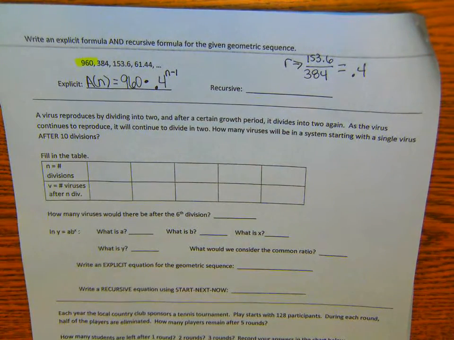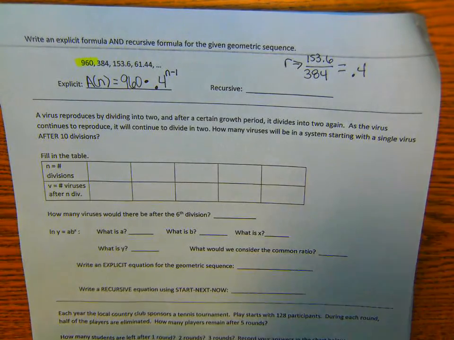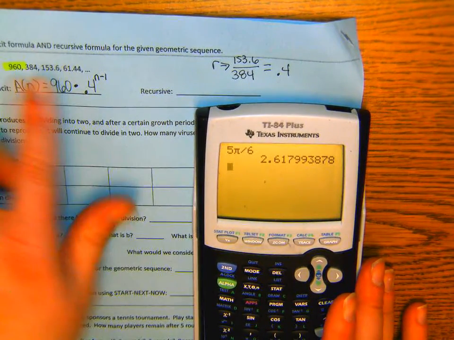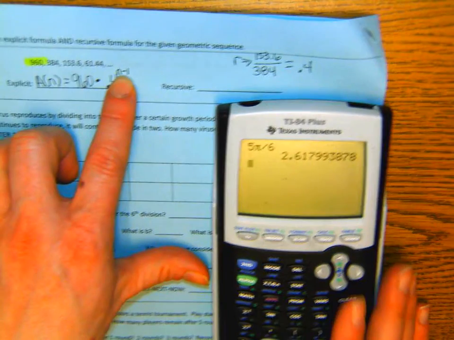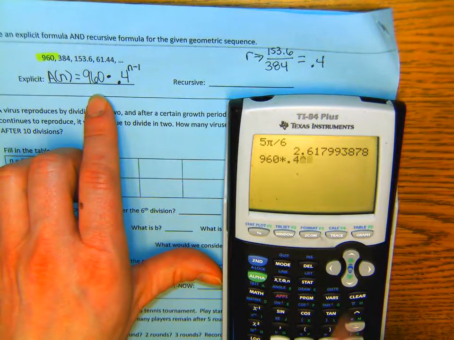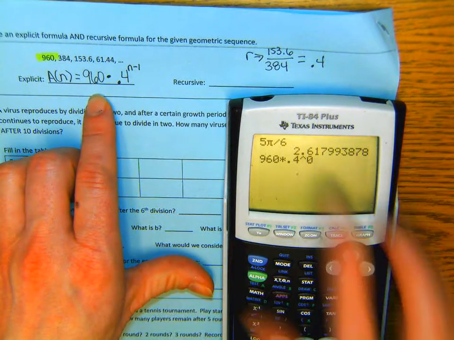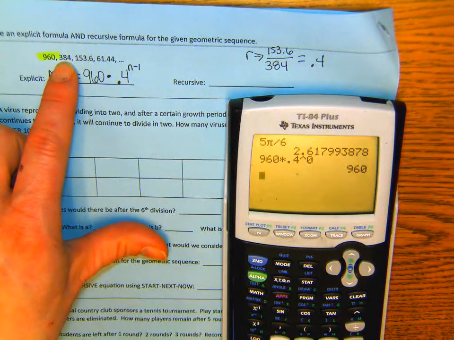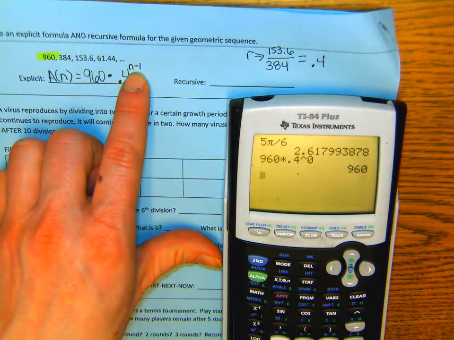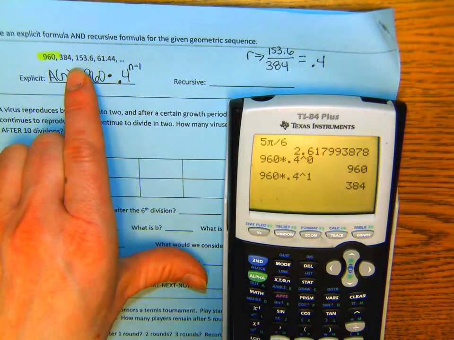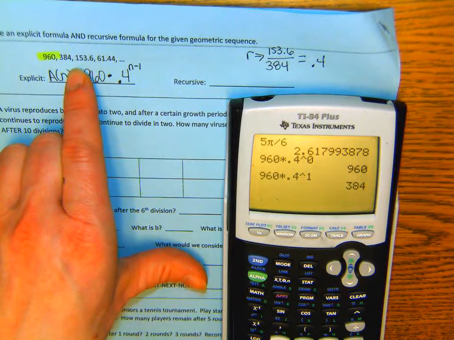Now, just to show you that this works, this is the first term. So if I wanted to find this term, I'd plug 1 in for n. What happens when you plug 1 in for n? You get 960 times 0.4 to the 0 power. Do you guys remember 0.4 to the 0 is going to be 1? Gives me that. If I wanted to find the second term, then I'd plug 2 in for n. What's 2 minus 1? 1. So this is 960 times 0.4 to the first, and I get 384. So that's how that works. It generates terms by you plugging in the term number.